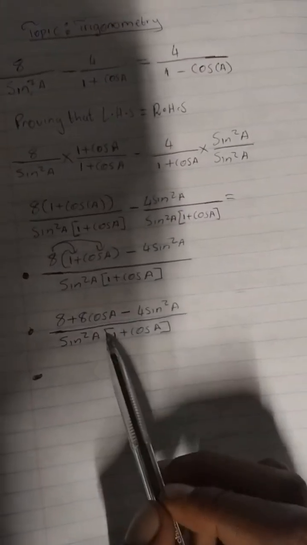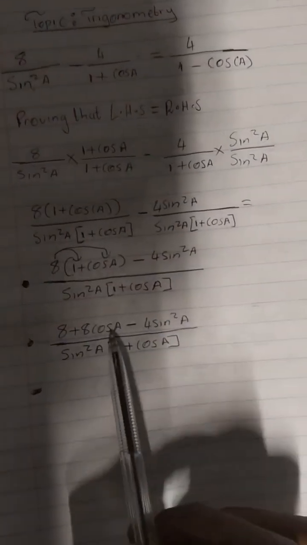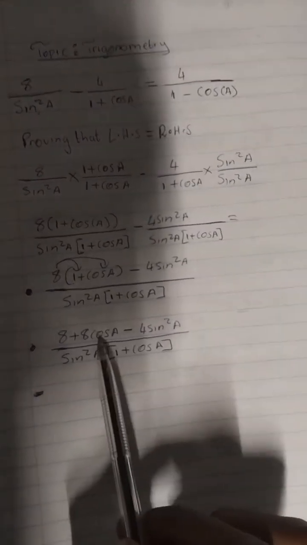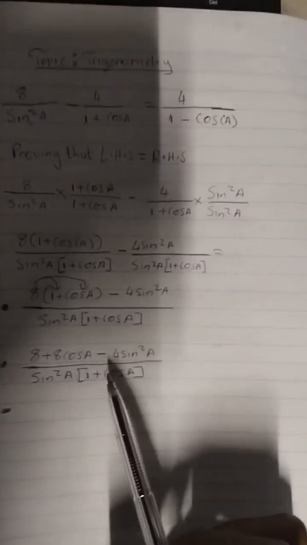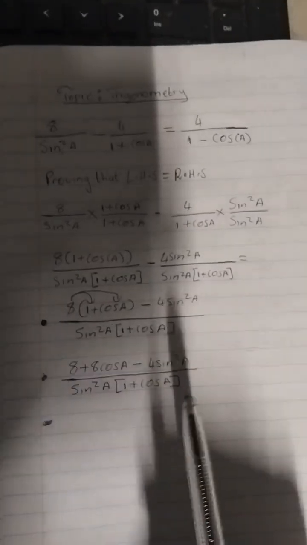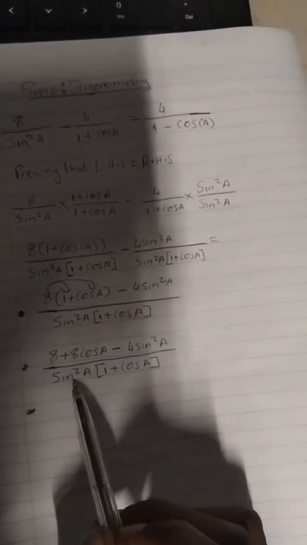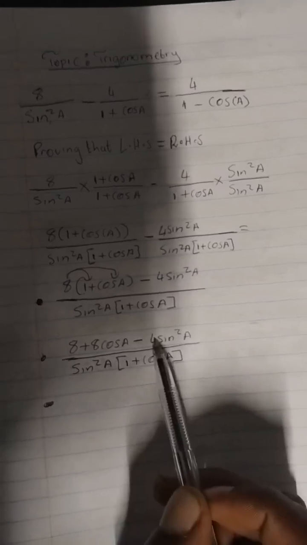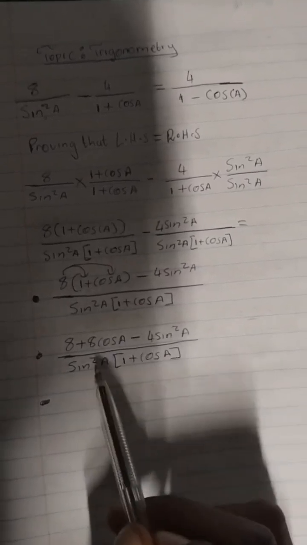Whenever you reach this, try to make the trig ratios look the same. Even here, I can change the sine, but I can't change the cos. I believe this one is going to be a long one. So I will just change the sine, because I can only relate these sines into cosines.